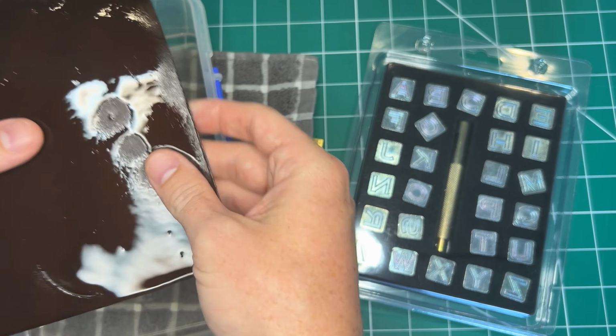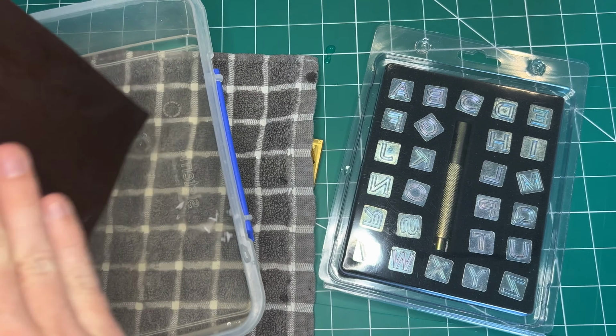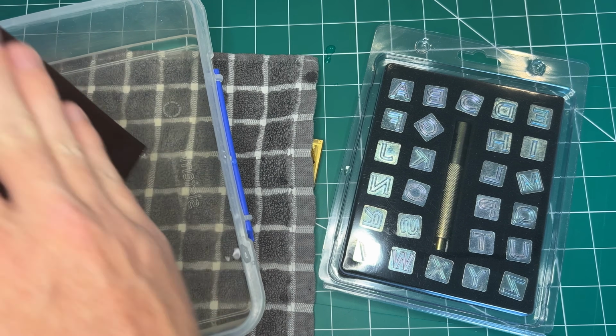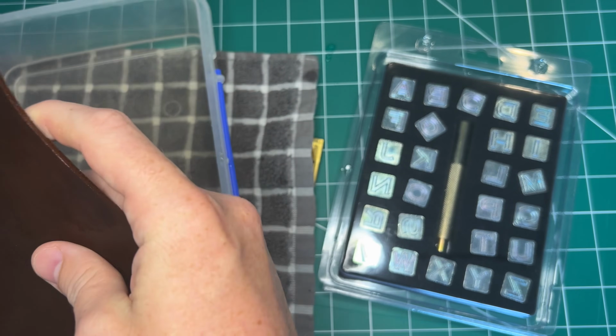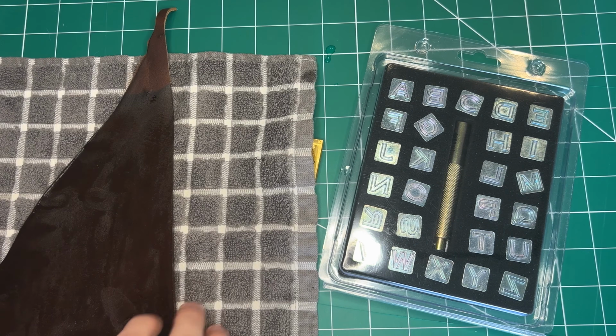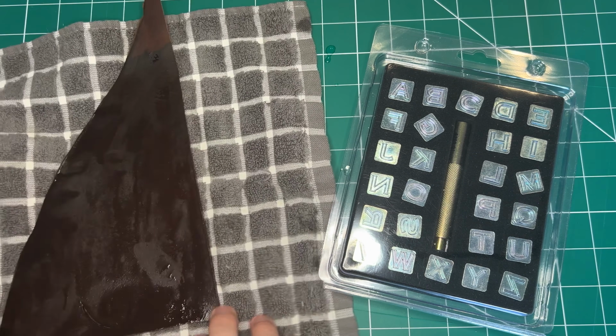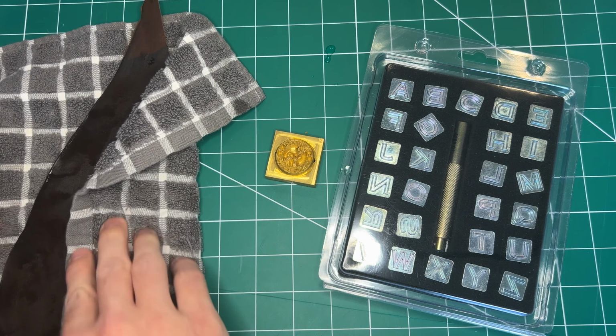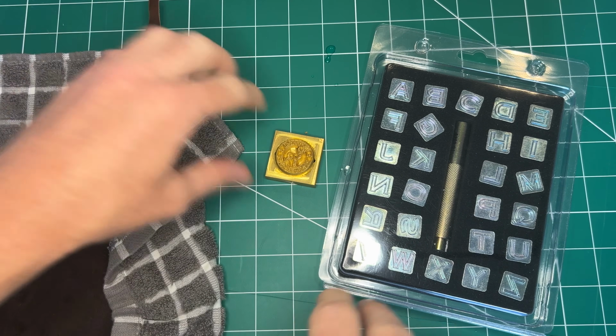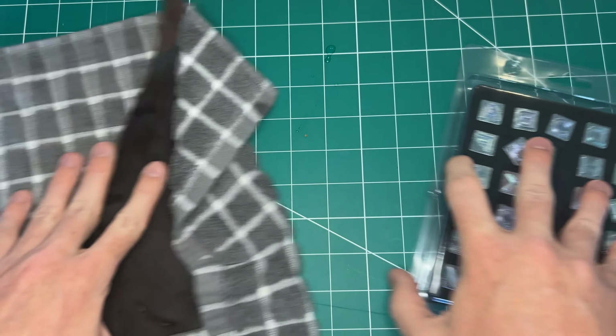So, if you have a logo, a stamp, or maybe you want to get into tooling, what you would typically do is wet the surface of the leather and then go forth and try to use a stamp or something like that. If you get a chrome tan leather, you are not going to be able to do either of those things. And that is basically across the board.